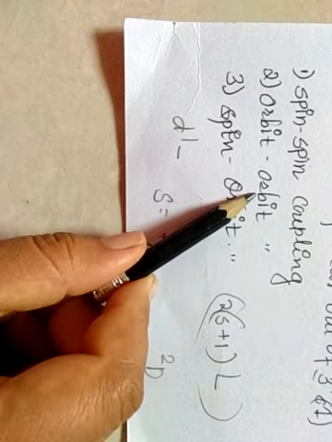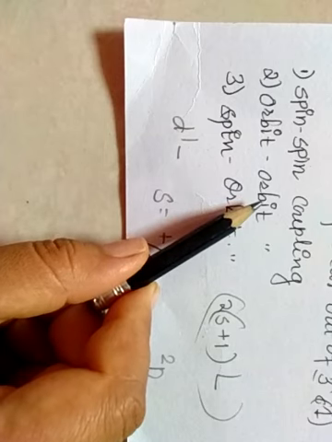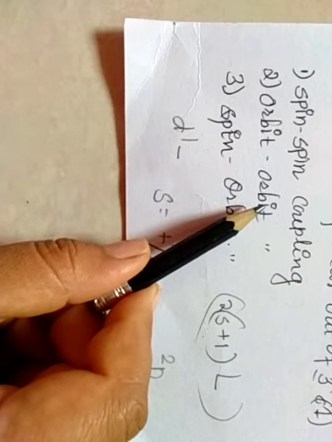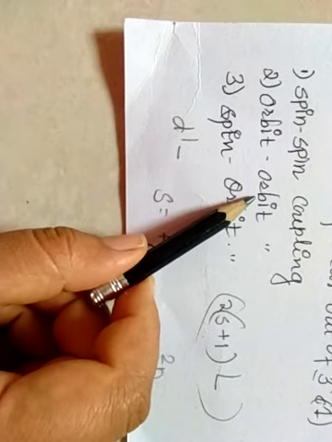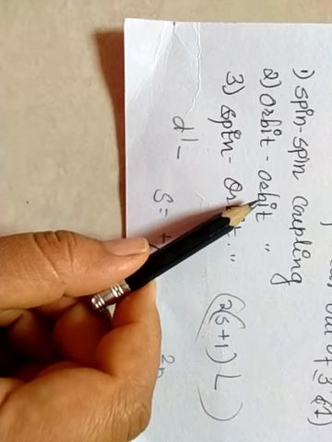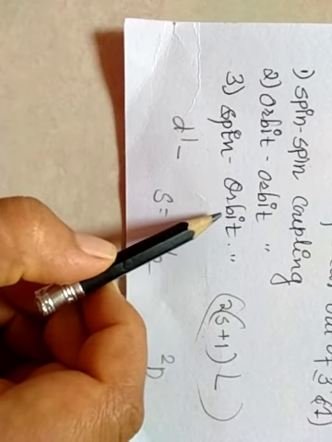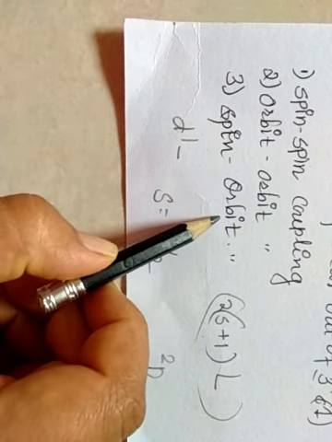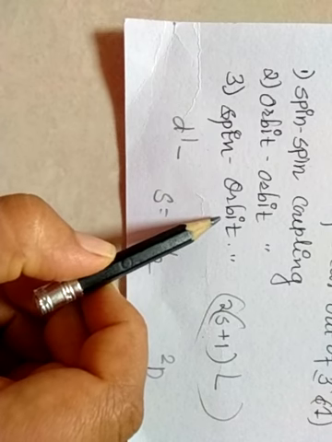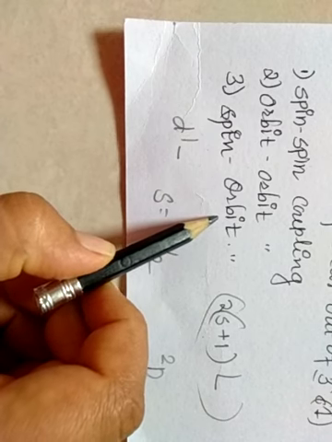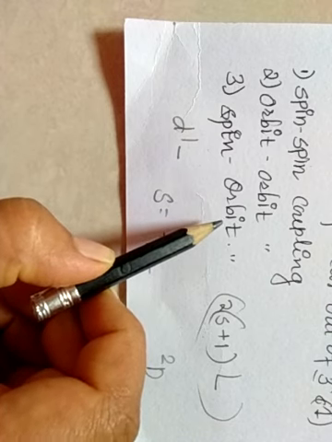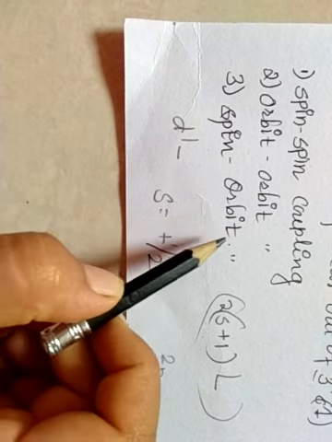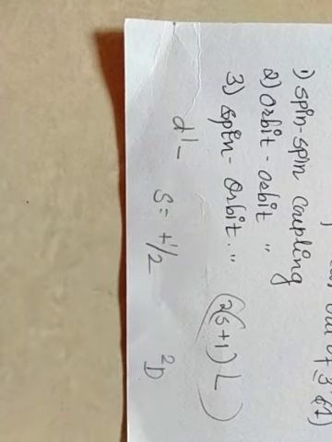Then L, the total orbital angular momentum quantum number, defines the energy state of a system of electrons. It can be represented as P, D, F, G, isn't it? Orbit, you already know S orbit, P orbit, D orbit, like that. Next, spin-orbit coupling is nothing but coupling that occurs between the resultant spin and orbital moment of an electron, which gives rise to J, the total angular momentum quantum number. These three definitions we will go into once again in the next class.